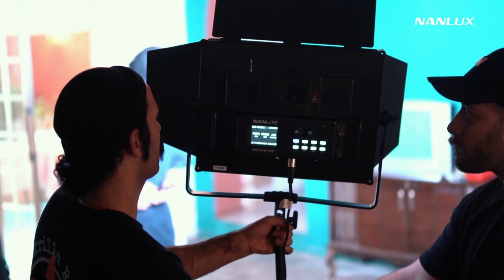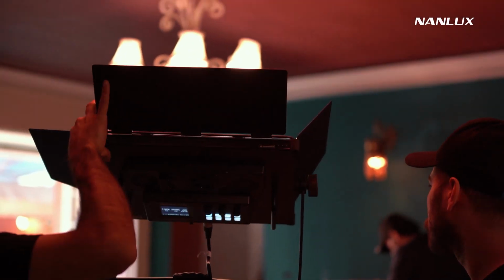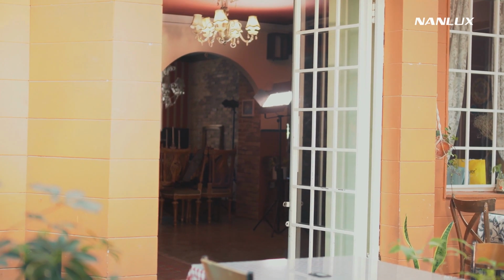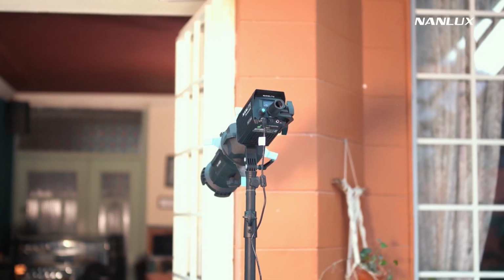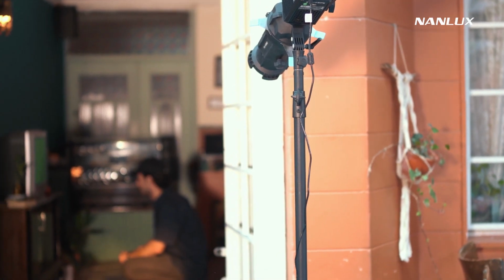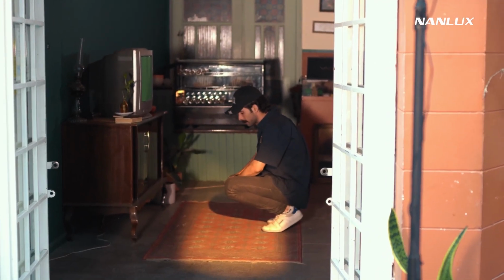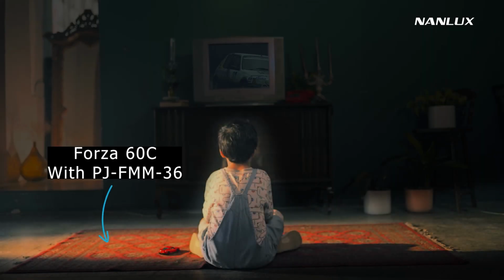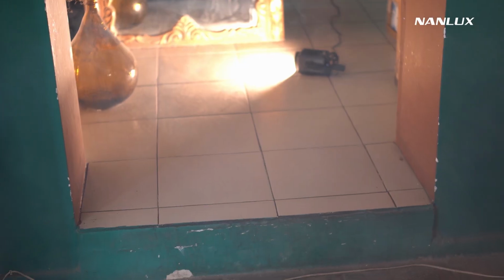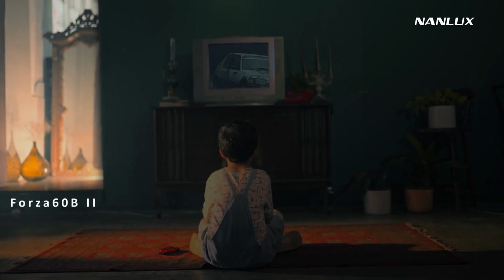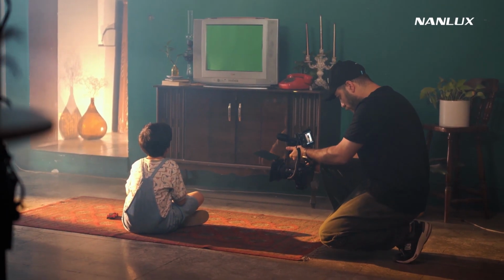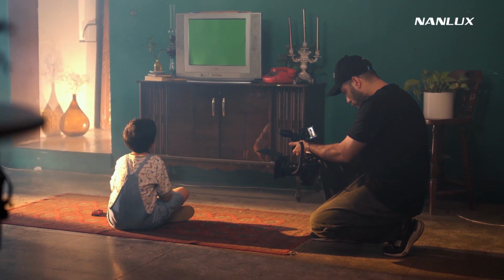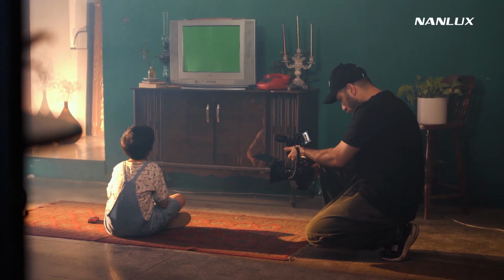To fill up the inside ambience, I've decided to use the Mixpanel 150. I also used the Forza 60C together with the lens to create these beautiful sunbeams on the floor. And I put a Forza 60B2 on the floor to create some light reflections on the glass carboy and a nice shadow on the wall next to it. I think it turned out as I expected, and everything is looking good.